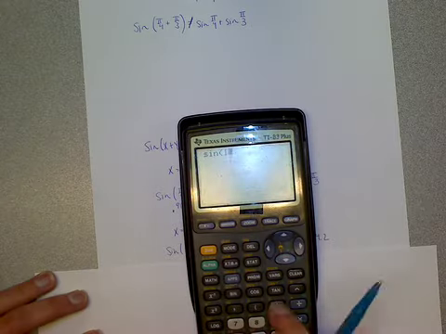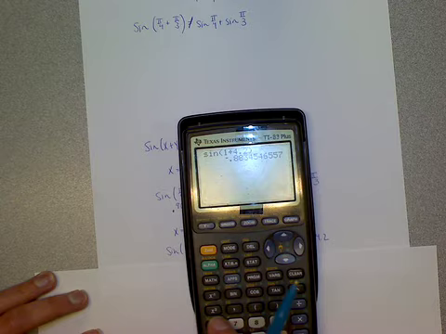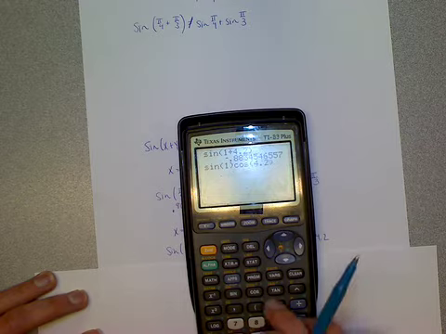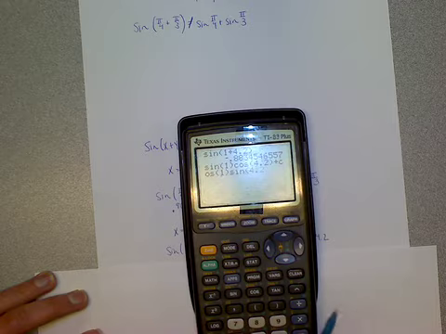Sine of 1 plus 4.2, enter, negative 0.883. Sine of 1 times cosine of 4.2 plus cosine of 1 times sine of 4.2.